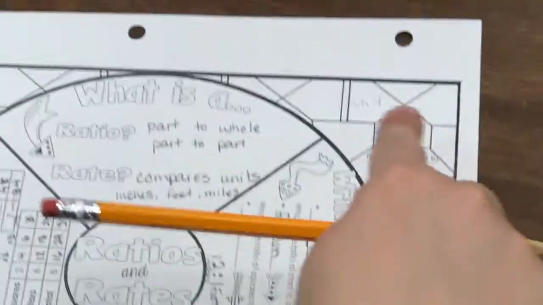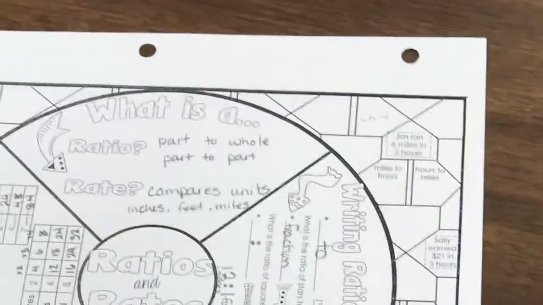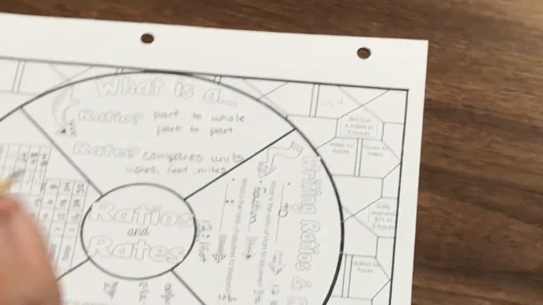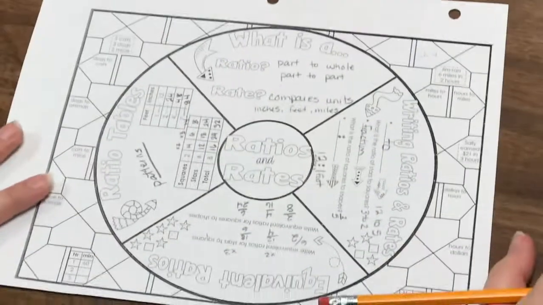Okay? Again, there's some examples on the outside if you want to practice. That would be very cool. Prepare for your test tomorrow.